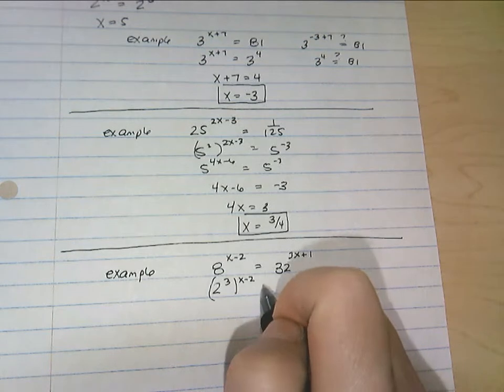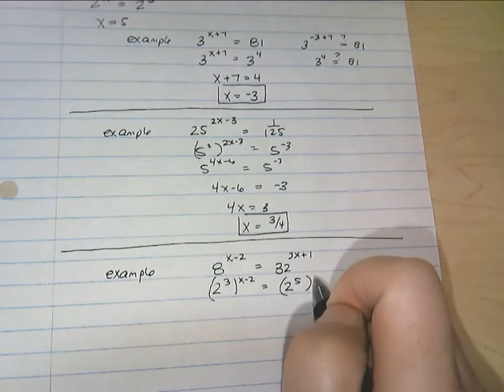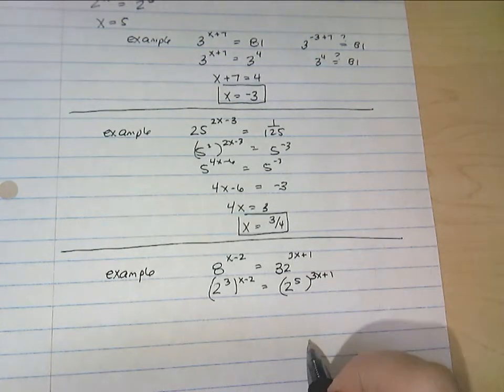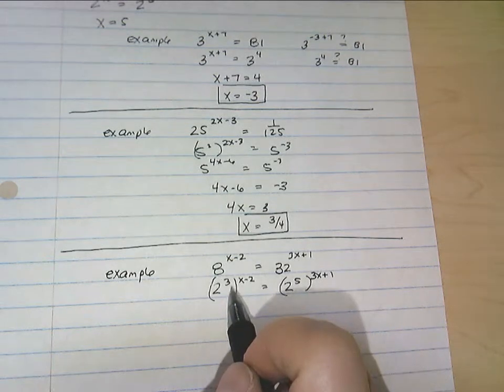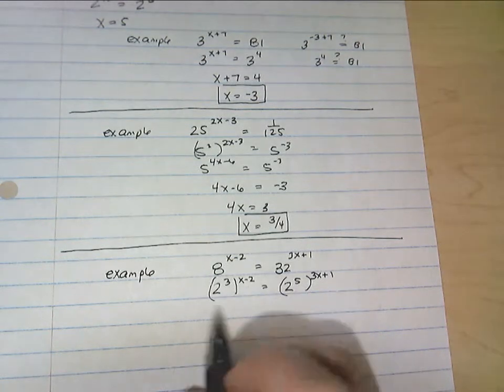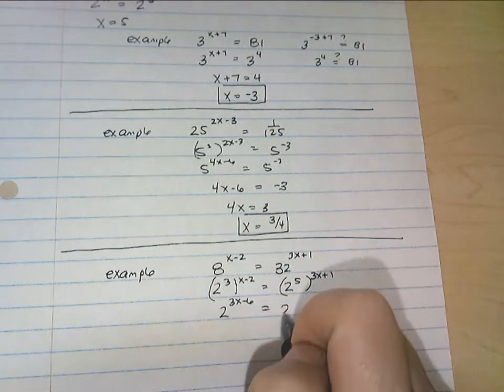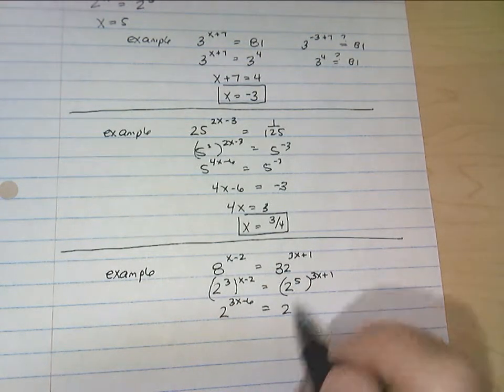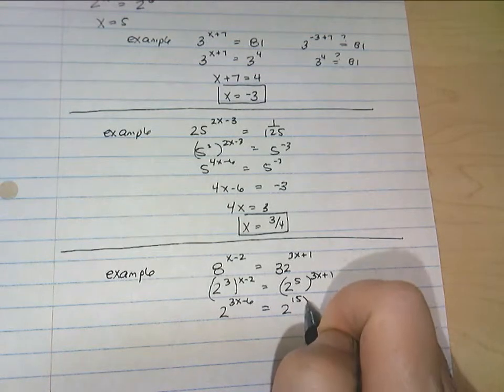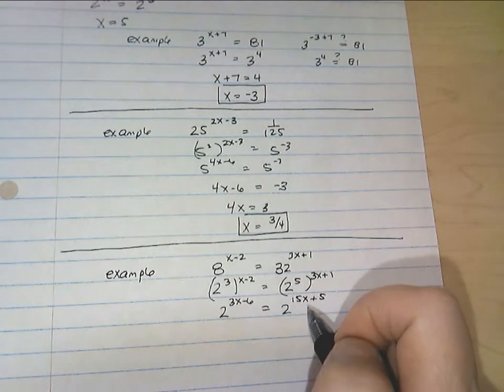I'm going to change the 32 to 2 to the 5th power. When I raise to a power, I'm going to multiply, so I have to multiply 3 and the x minus 2. So I have 2 to the 3x minus 6 is equal to 5 times 3x plus 1, which is going to be 15x plus 5.